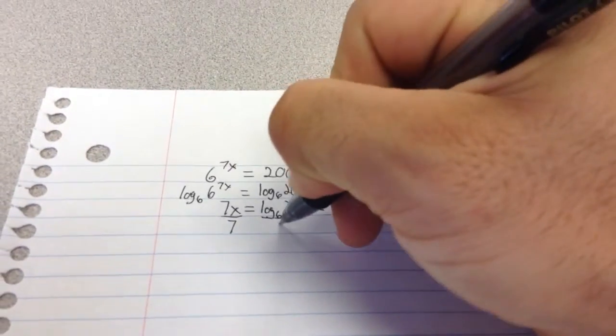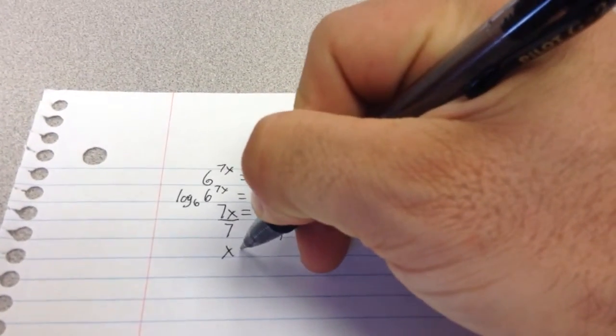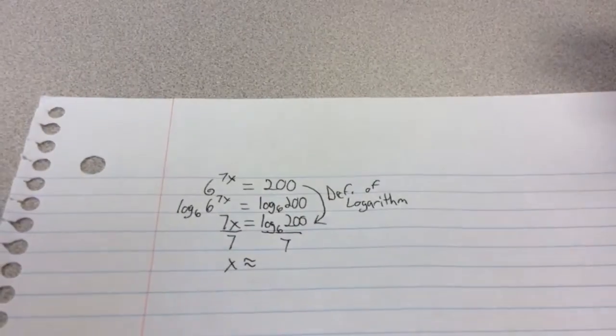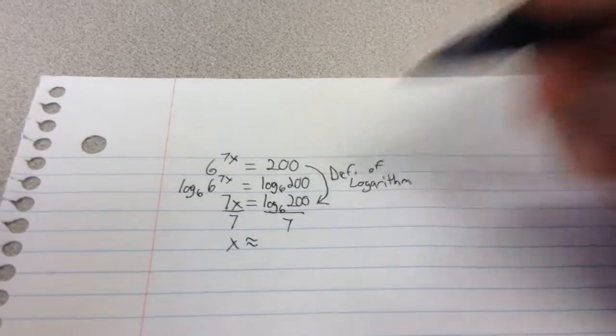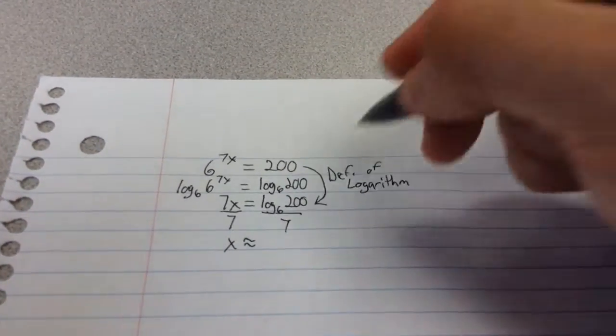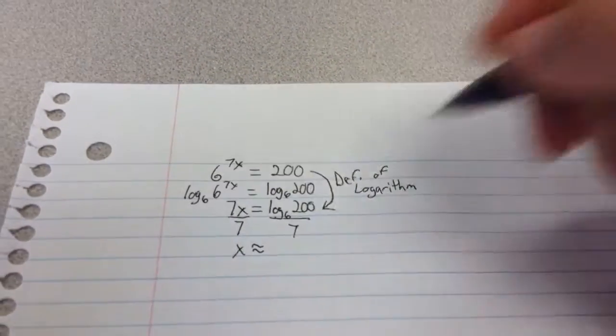Now, we're not completely done with this one because we do have to find what x is. So if you divide by 7 on both sides, you're going to get x is approximately equal to, because I know this is going to be a pretty ugly logarithm here, log base 6 of 200 divided by 7. So how do we do the log base 6 of 200 and divide it by 7?